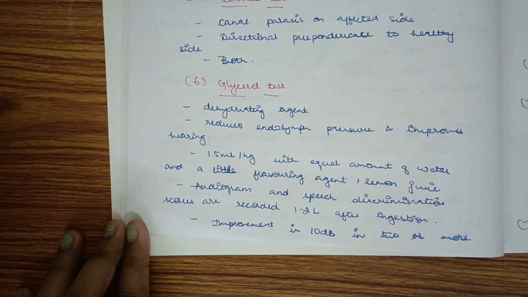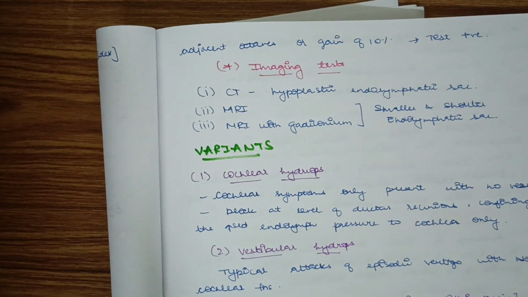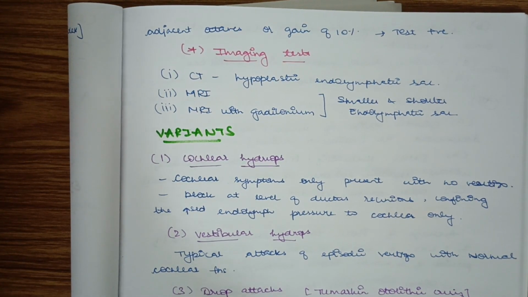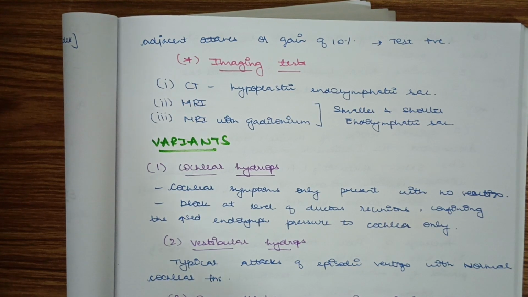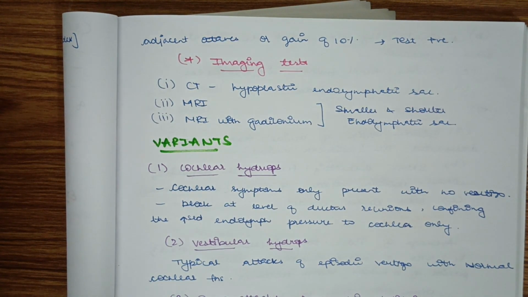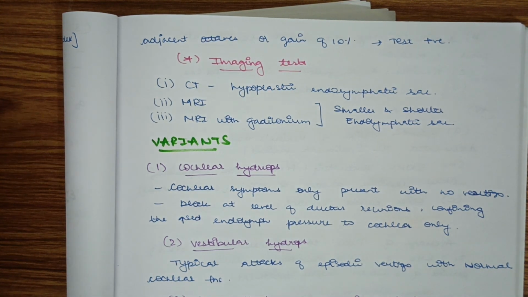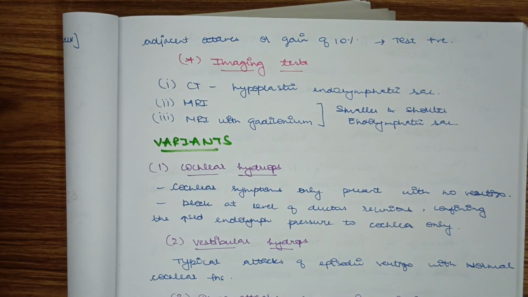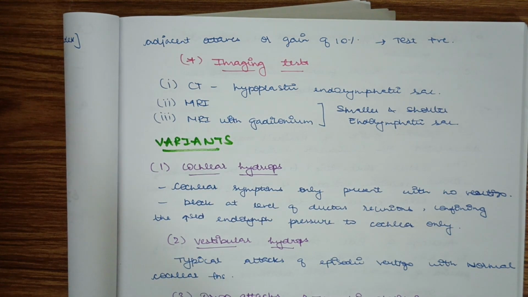If there is improvement of 10 decibels in two or more adjacent octaves, or a gain of 10 percent, that means the test is positive, which means glycerol is acting as a dehydrating agent and it is actually improving the hearing. Therefore, the test is positive. That is, the gain should be of 10 percent.